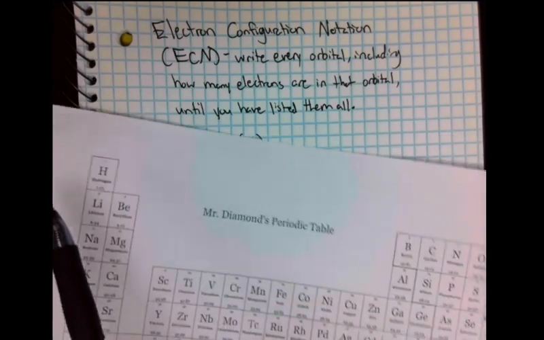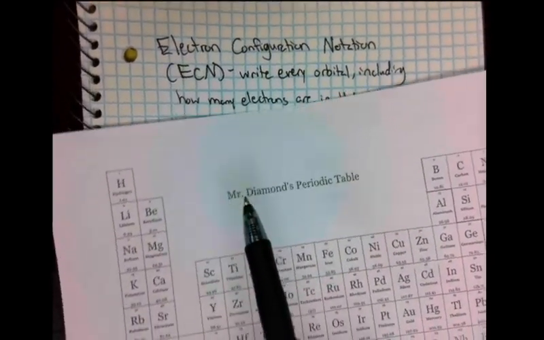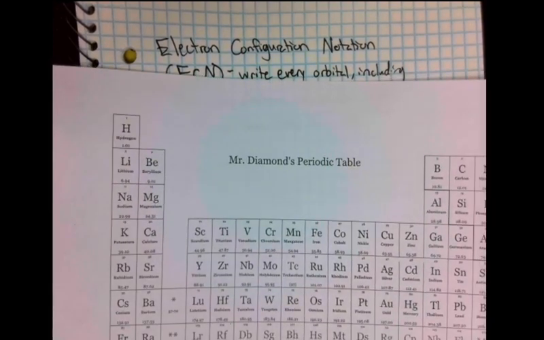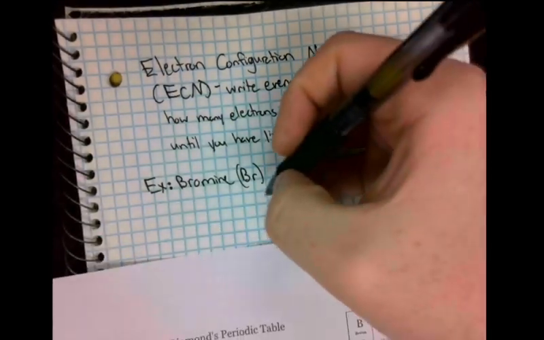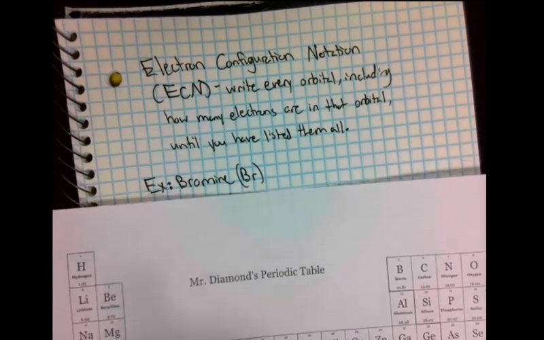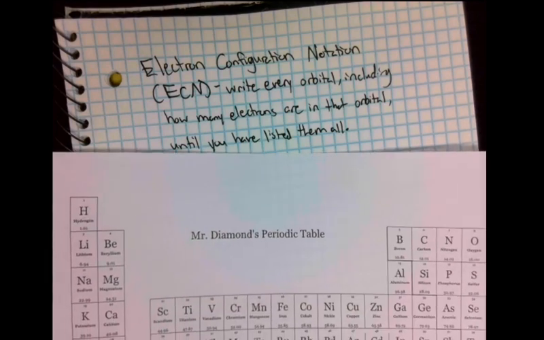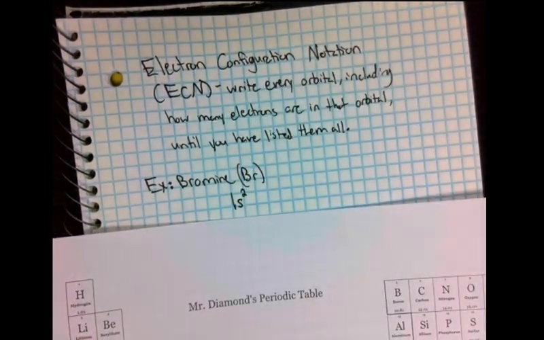So the first things you find on the periodic table, the very first elements, hydrogen and helium, this is in the S block, and it's the first row. So we would call the very first set of electrons 1s. And then because it is full, because we're going to be moving past hydrogen and helium there, it would contain a total of 2 electrons.